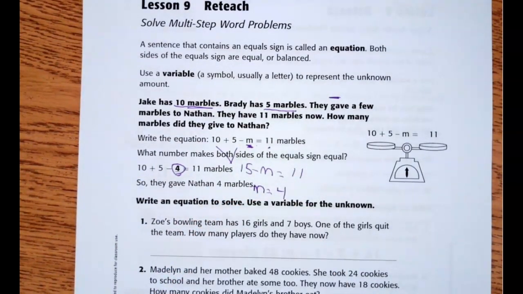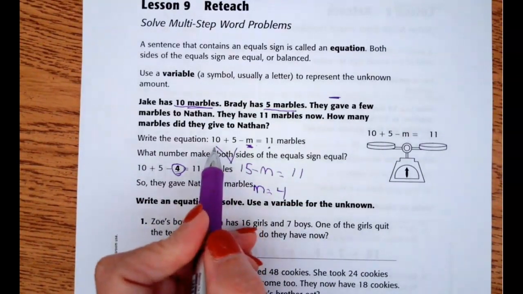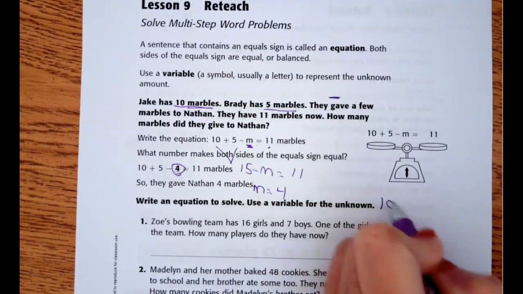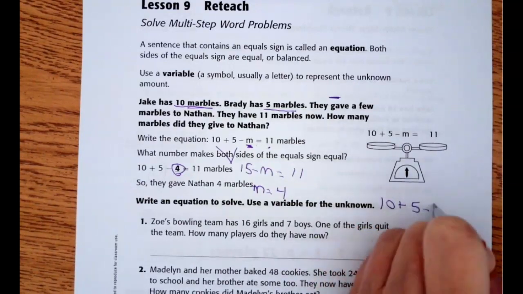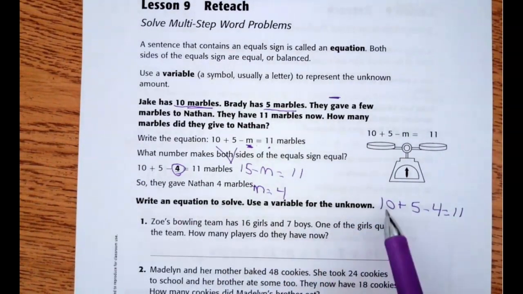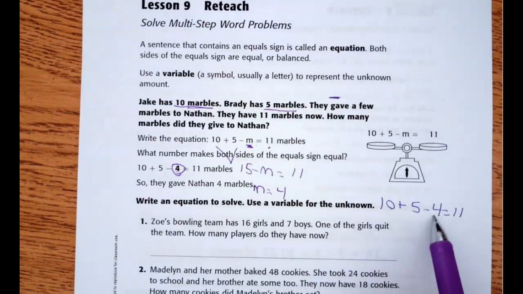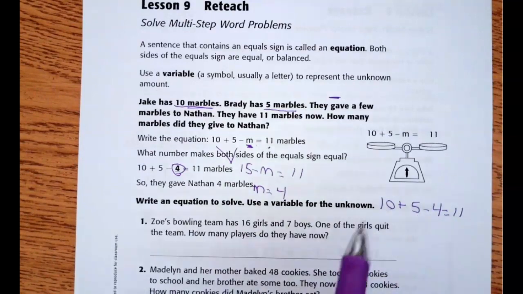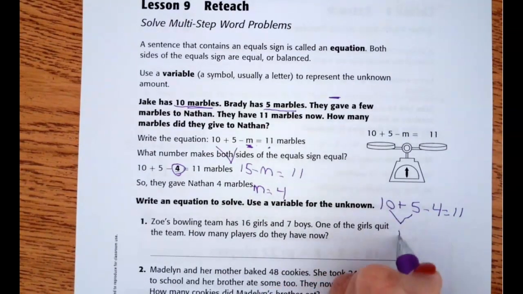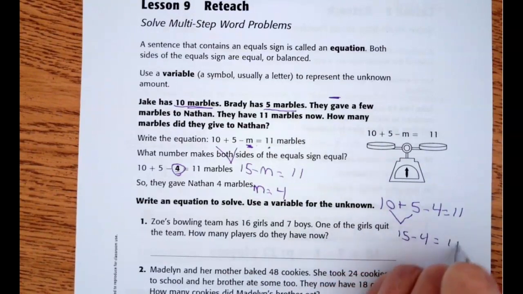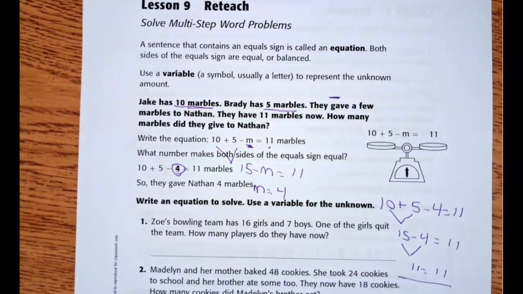Now, you want to make sure that that works. So I go back to my number sentence. I'm going to rewrite my number sentence and plug in what I think m is. All right, so I have 10 marbles from Jake plus 5 marbles. We gave 4 marbles to Nate, and it should equal 11. So my equation here should be equal. The left side should be the same as the right. Well, 10 plus 5 is 15, minus 4 equals 11, and 15 minus 4 is 11. All right, so your equation is equal, so you know that your problem is correct. All right, let's do one more.